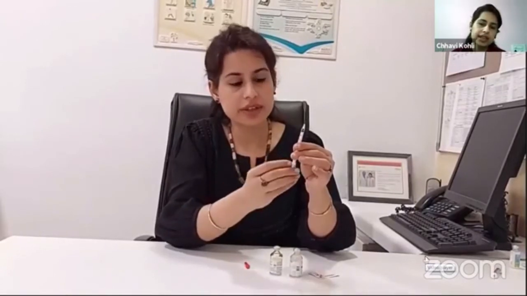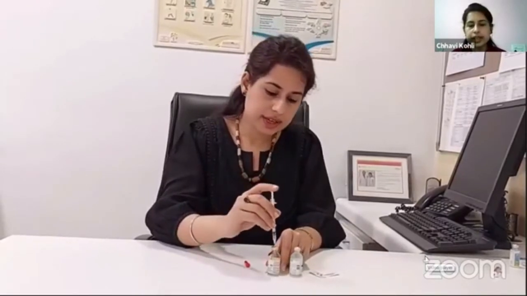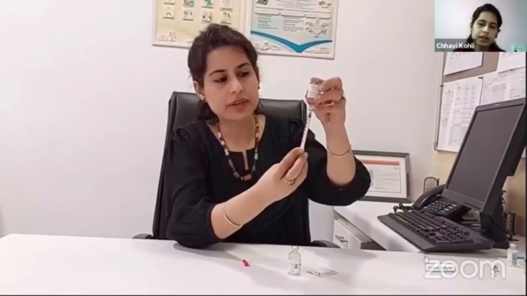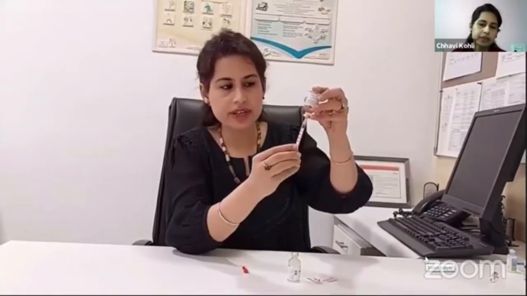Now we'll fill air equivalent to the amount of the clear or regular insulin into the syringe. Suppose we have to fill 5 units, then we'll fill 5 units of air into the syringe. Insert the air into the vial of the clear insulin and now turn the vial upside down and fill insulin into the syringe. Here I am filling 5 units of insulin. If you see any air bubble, then push the insulin back into the vial and again refill it till there is no bubble. And here I am filling 5 units.